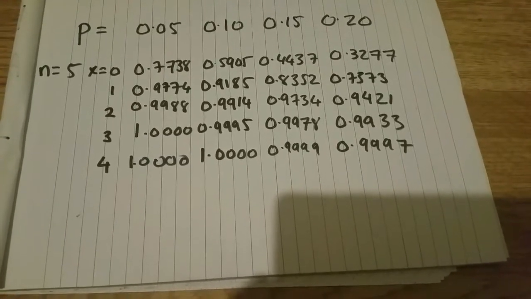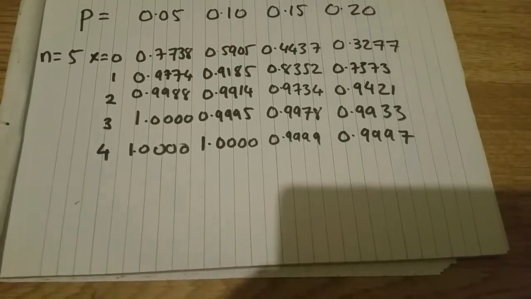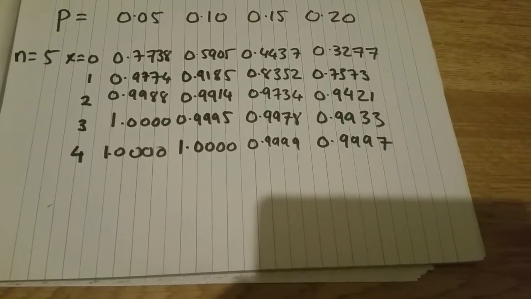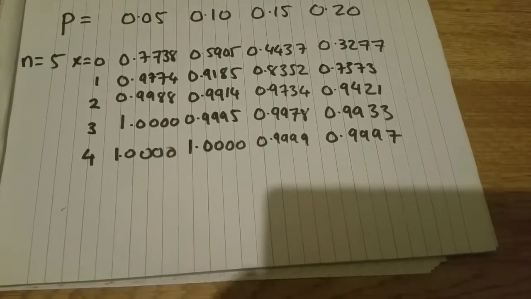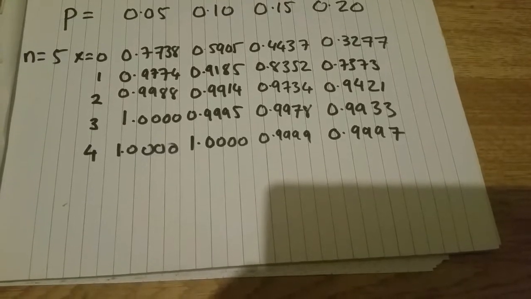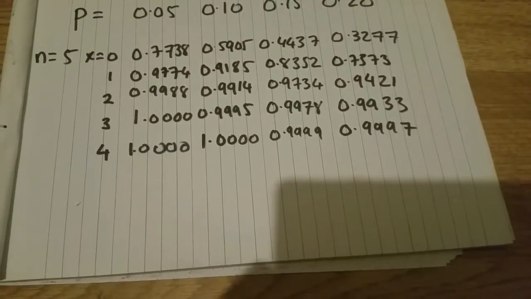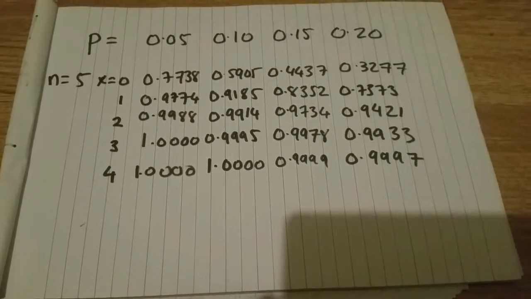I don't think that's too hard. It's a bit of a pain, and you've got to remember every time this is not specifically just that number, it's that number or all the other probabilities below that. If you read 3, you're saying the probability of 3, or the probability of 2, or the probability of 1, or the probability of 0. Okay, it's cumulative, it's an adding up thing. I hope that's clear enough.